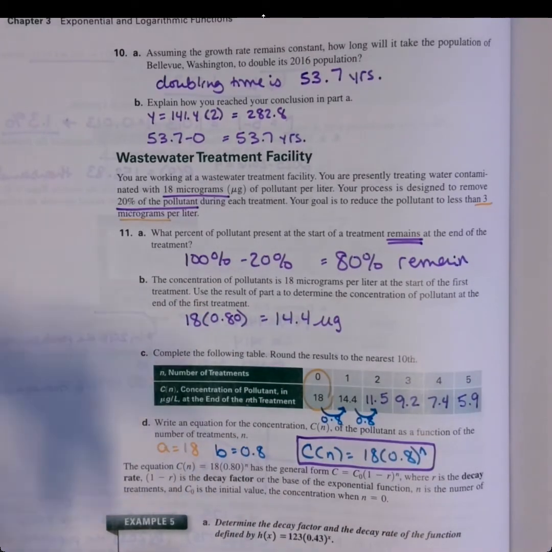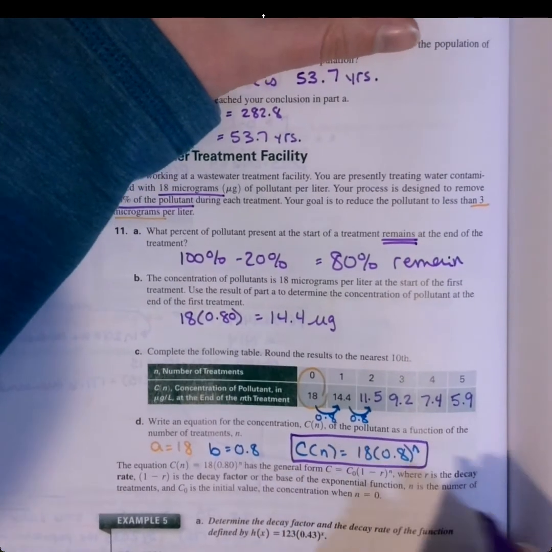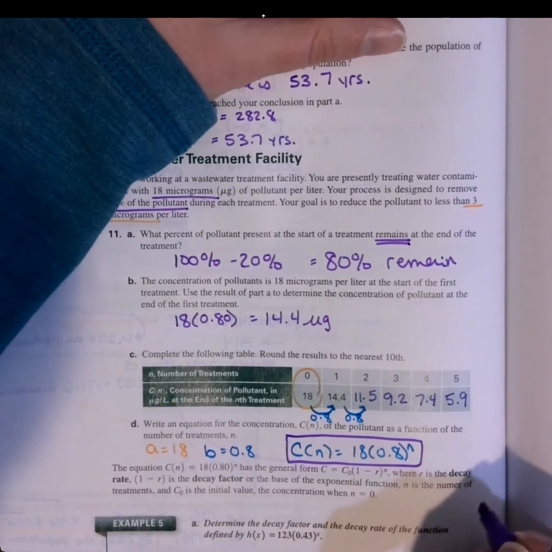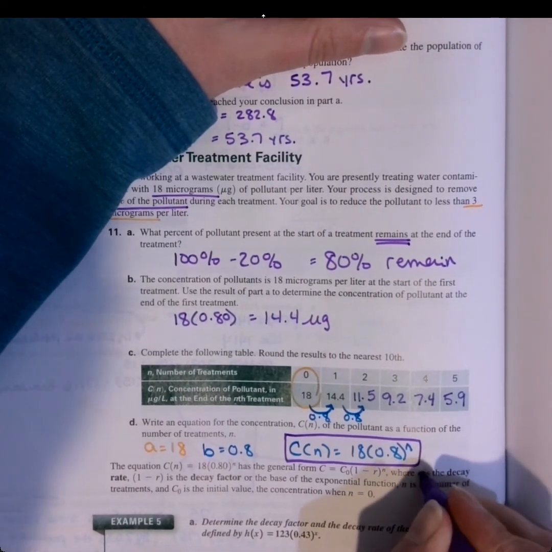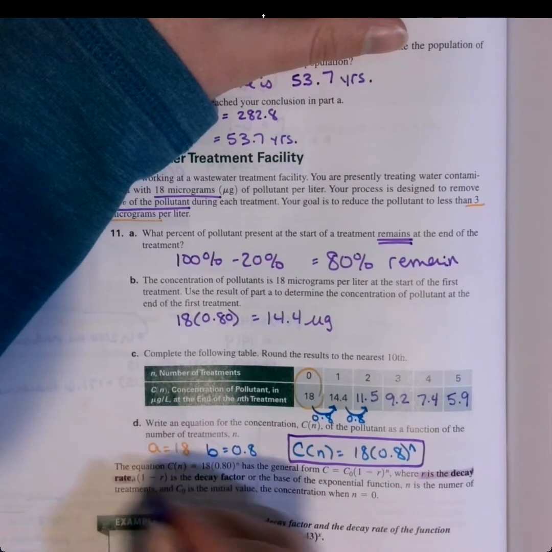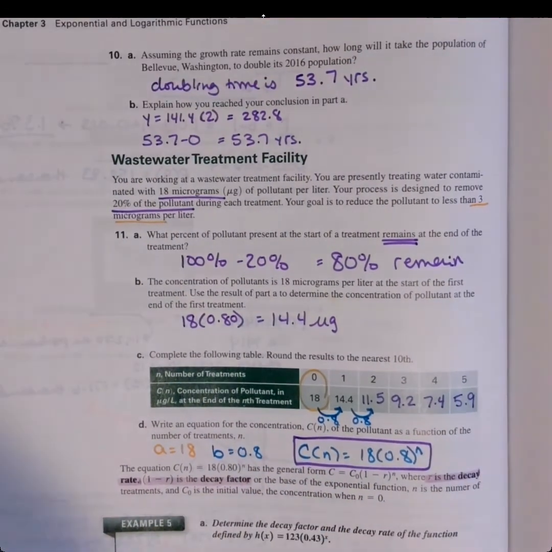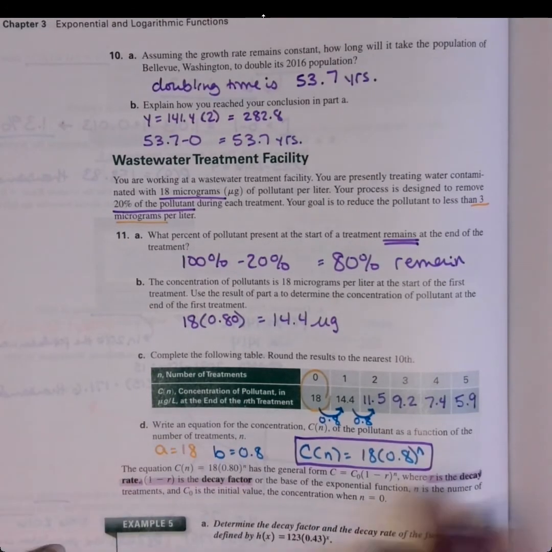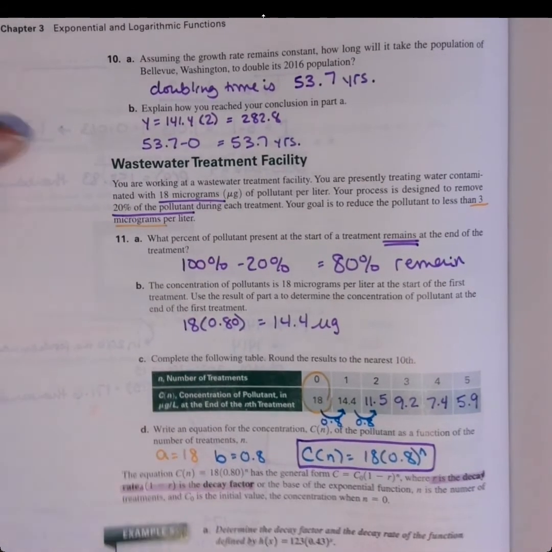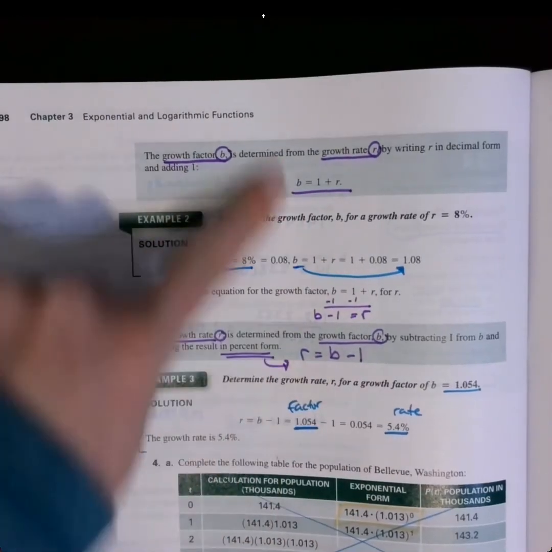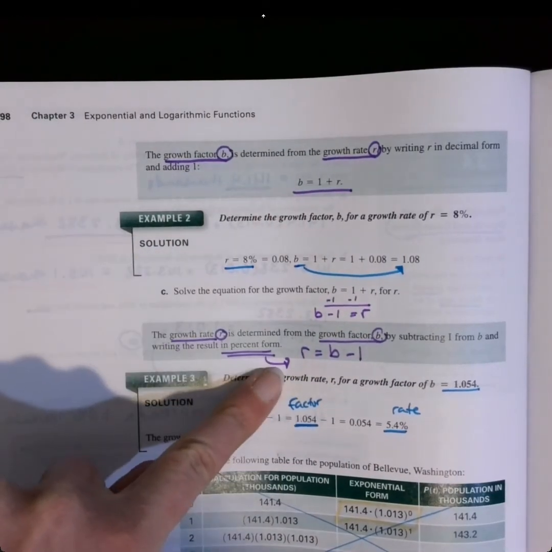So, if you know the decay rate, R, then the decay factor, B, can be determined by 1 minus R. I want to emphasize this because when they talked about the relationship between the growth rate and the growth factor, they had special boxes for it. I think they should have a special box here as well.